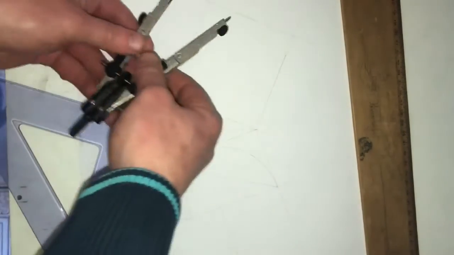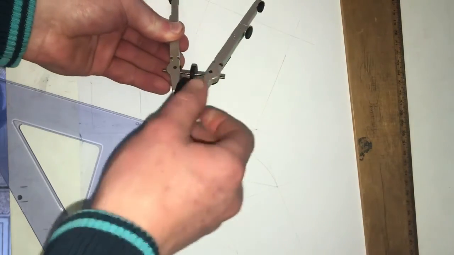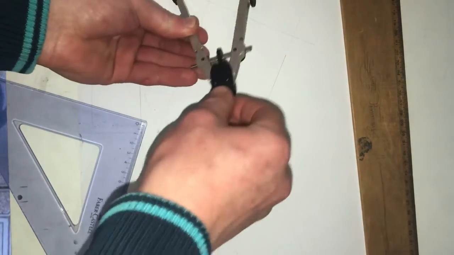The exact same happens on this side, so you can skip forward past these parts if you're comfortable doing these parts.